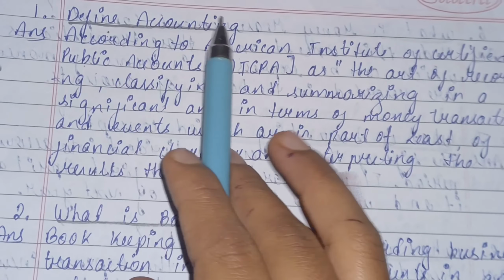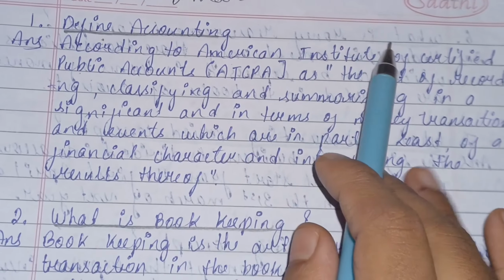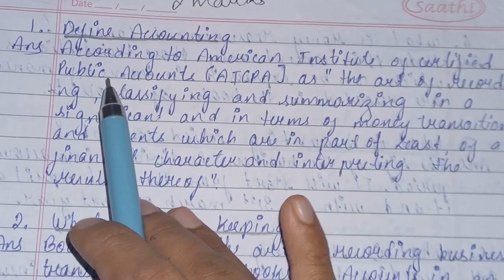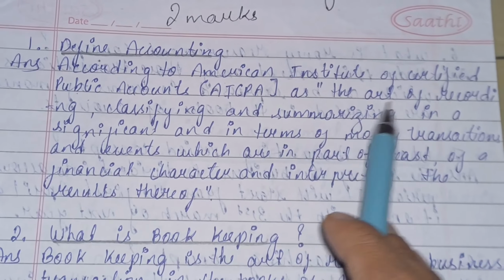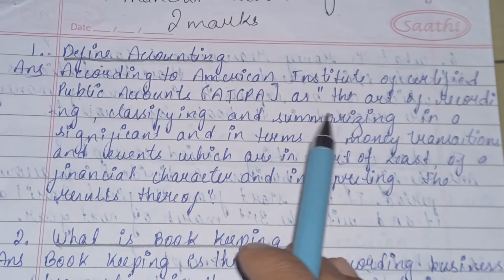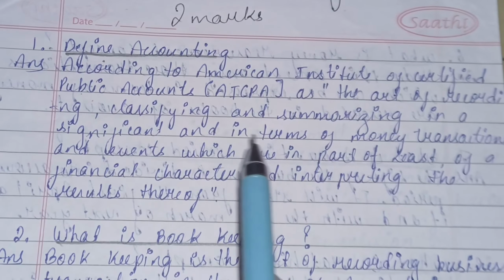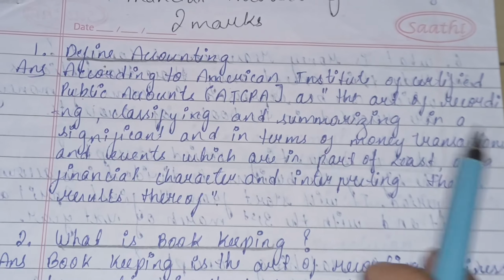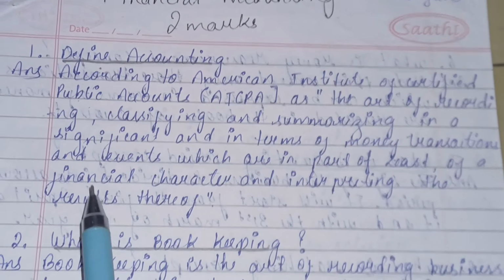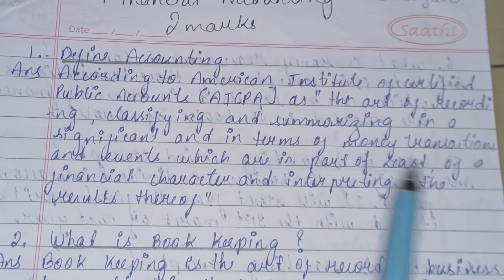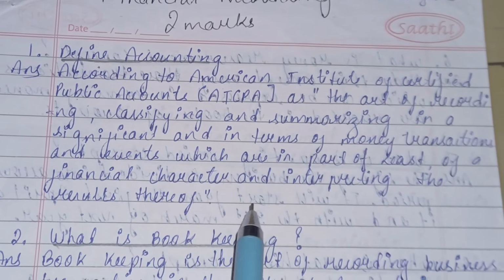First question, define accounting. According to the American Institute of Certified Public Accountants, AICPA, accounting is the art of recording, classifying, and summarizing in a significant manner and in terms of money, transactions and events which are, in part at least, of a financial character, and interpreting the results thereof.